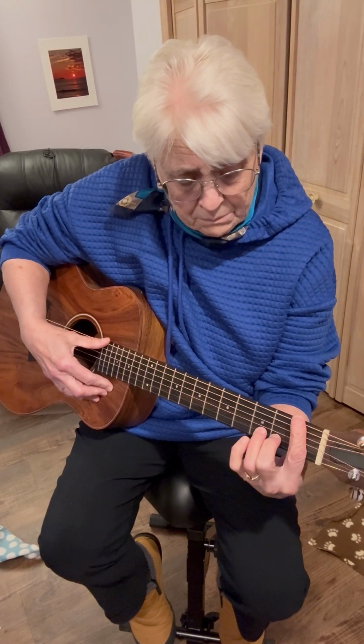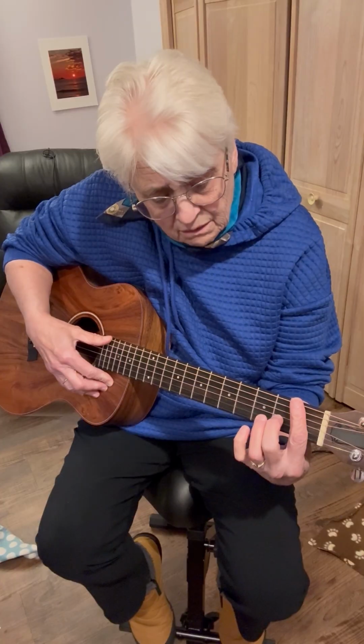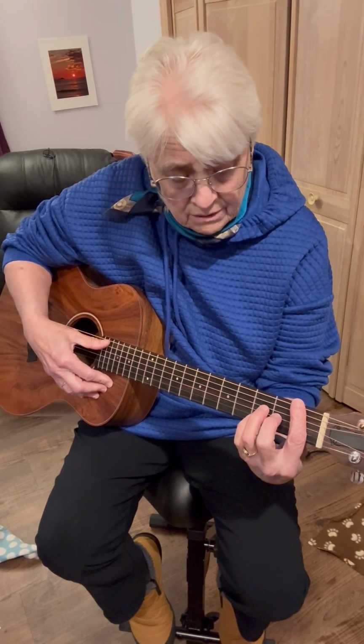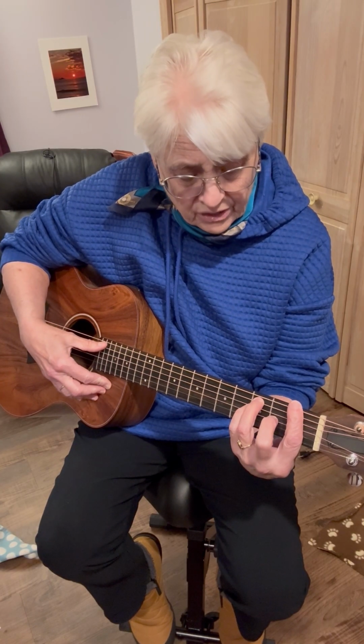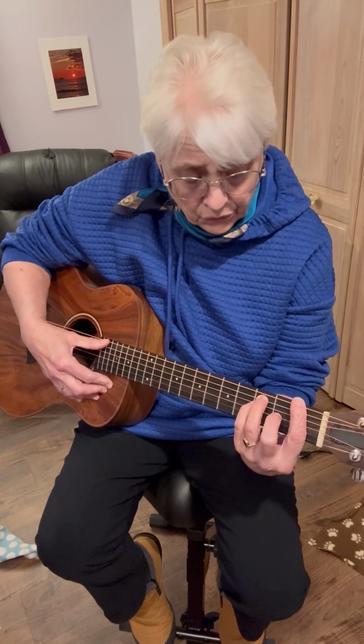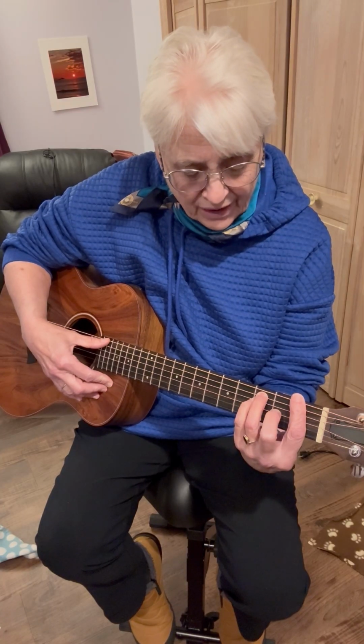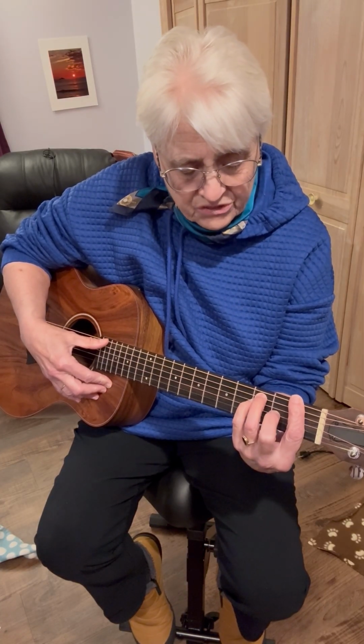So my middle finger is now going to be on the 3rd string, 1st fret under the capo. My ring finger is on the 5th string, 2nd fret under the capo, and my pinky is on the 4th string, 2nd fret under the capo.